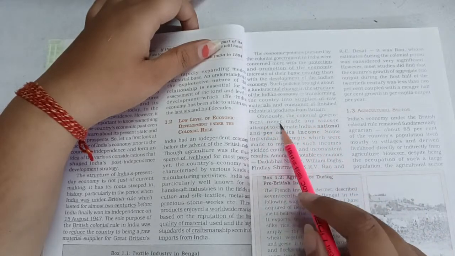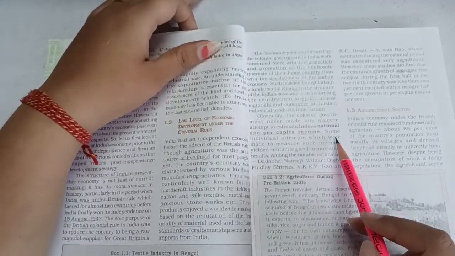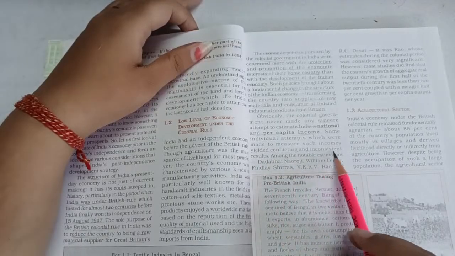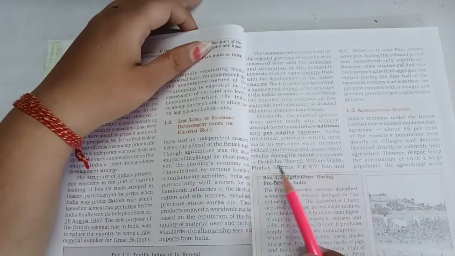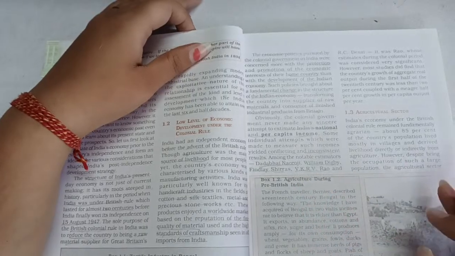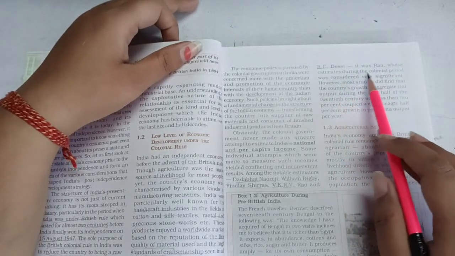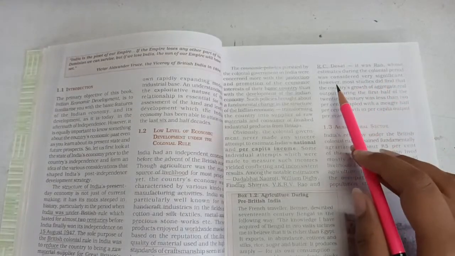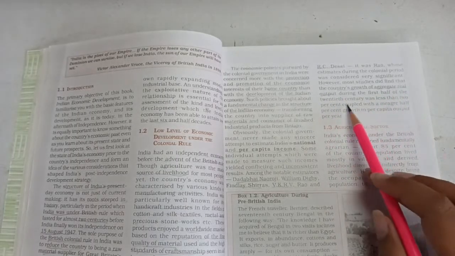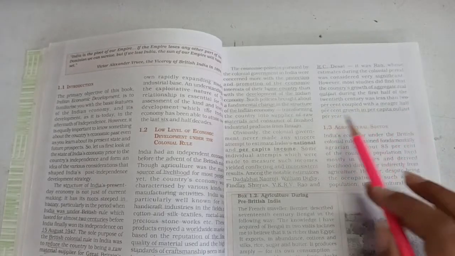Obviously, the colonial government never made any sincere attempt to estimate India's national and per capita income. Some individual attempts which were made to measure such incomes yielded conflicting and inconsistent results. Among the notable estimators were Dadabhai Naoroji, William Digby, Findlay Shirras, V.K.R.V. Rao, and R.C. Desai. It was Rao whose estimates during the colonial period were considered very significant. However, most studies did find that the country's growth of aggregate real output during the first half of the 20th century was less than 2%, coupled with a mere 0.5% growth in per capita output per year.